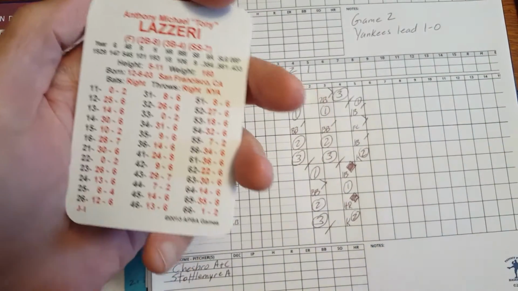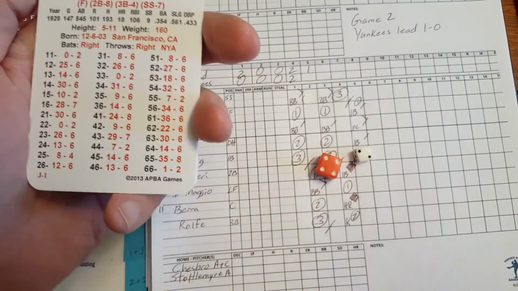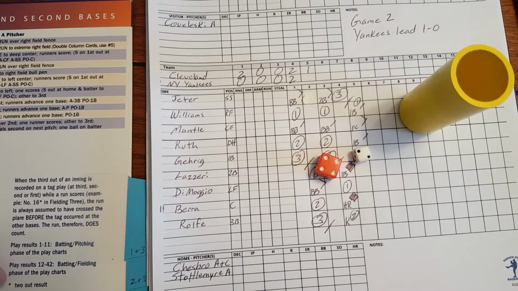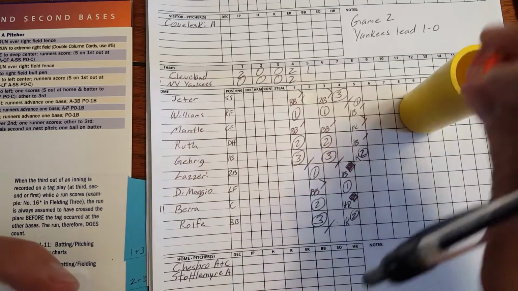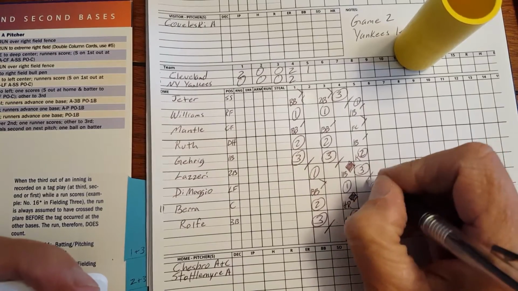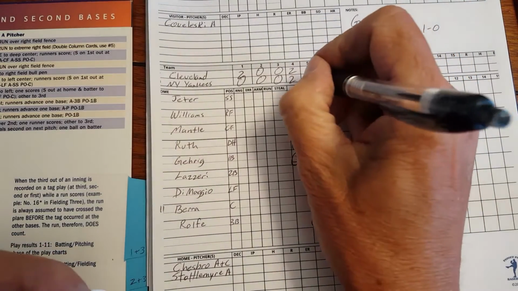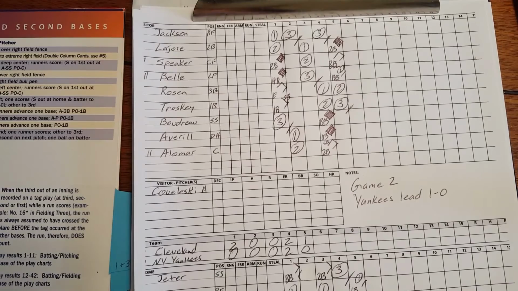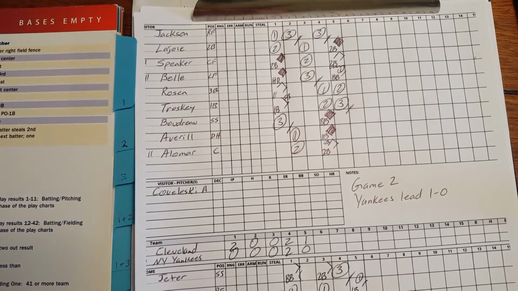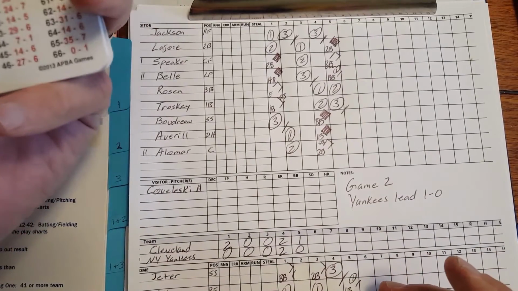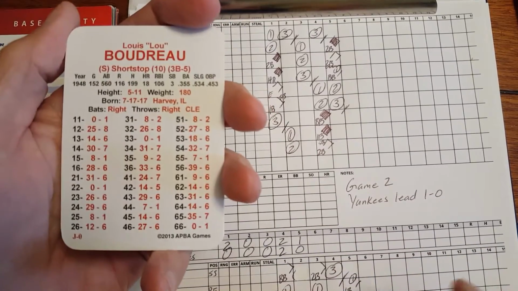Brings up Tony Lazzeri with men on first and second. 42, that's a 9. And that is a ground out to the pitcher. So 3 away, nothing doing. Middle of the order, just cannot get it going. Brings up the number 7 hole, Lou Boudreau.